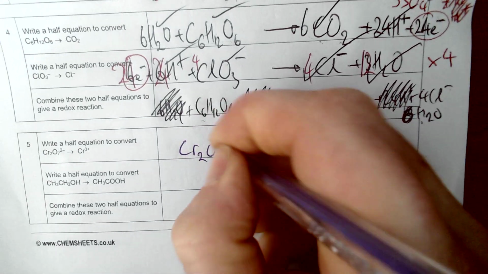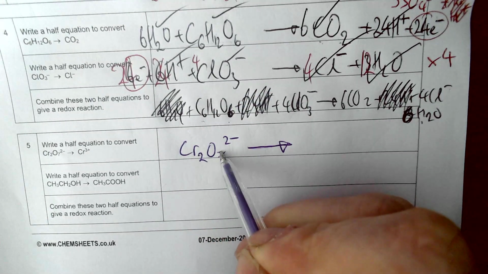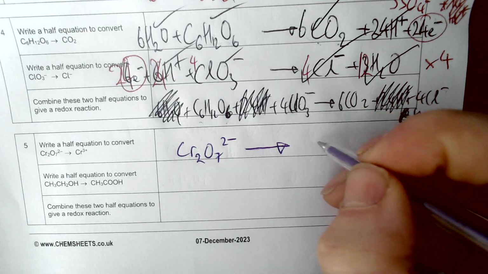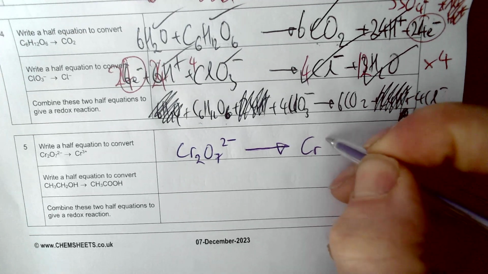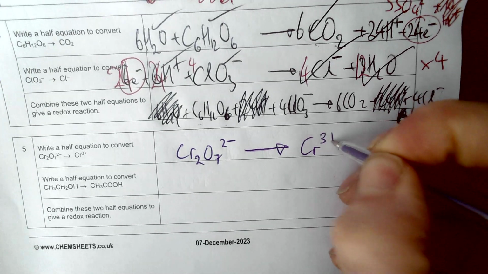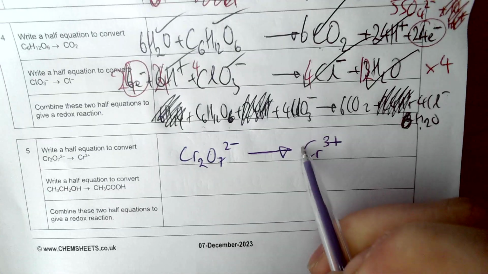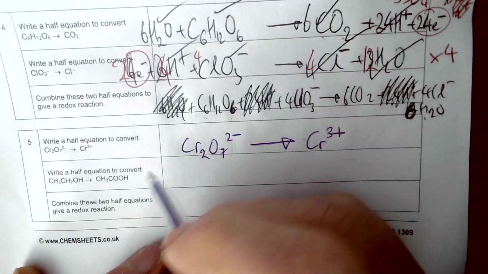Right, Cr2O7 2 minus. It's called a dichromate ion. Some of you will be looking at this in organic chemistry at a minute. Acidified potassium dichromate, for example. This is orange. This is green. And here's an alcohol.